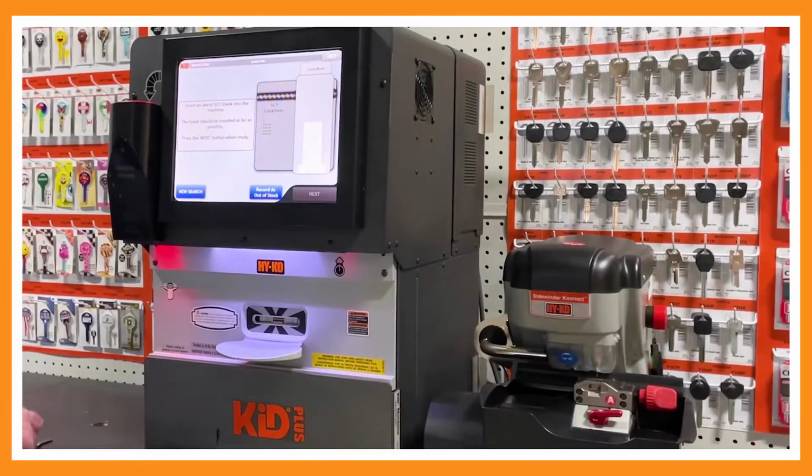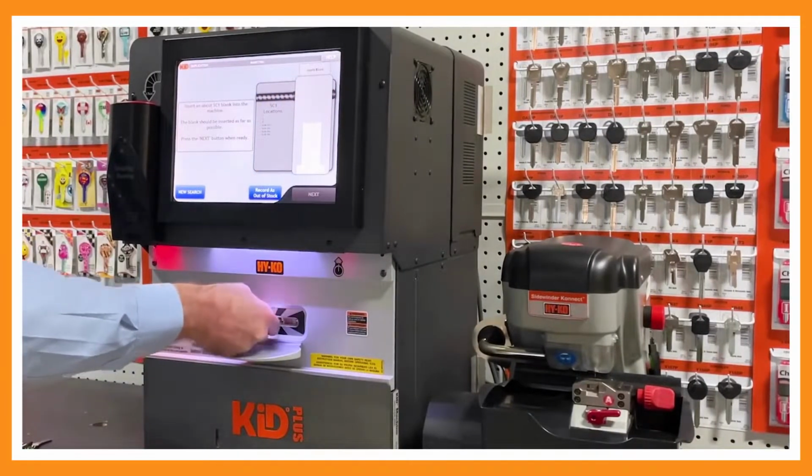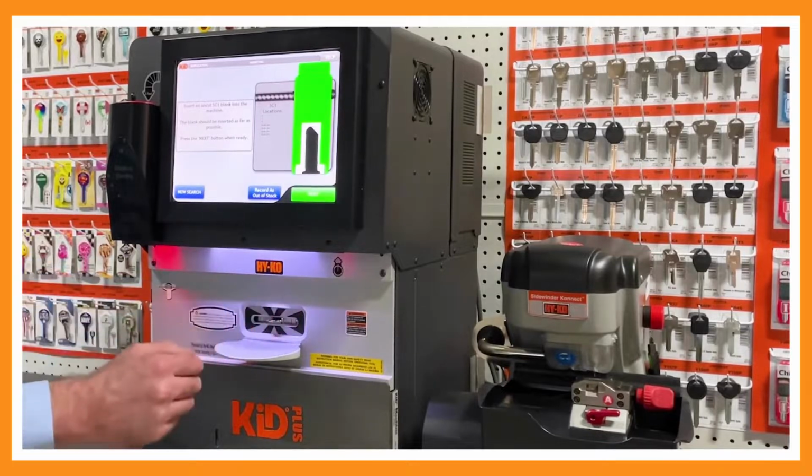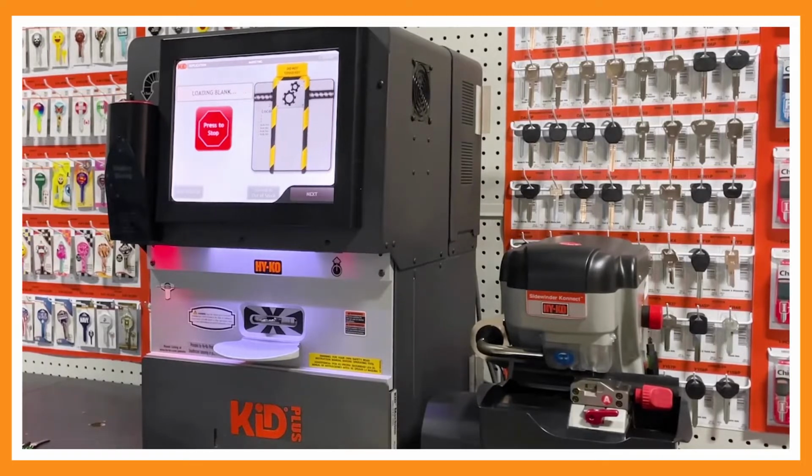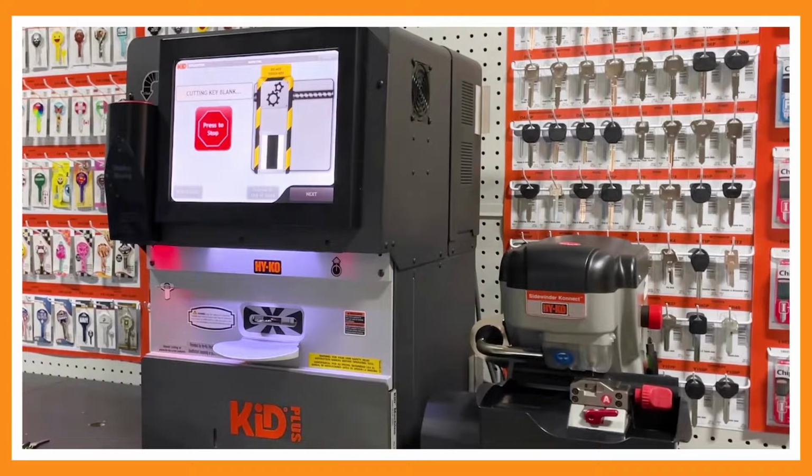The KID uses an automatic cut and verification process. All the associate has to do is select the blank, load it into the machine, and the KID does the rest of the work. This virtually eliminates the element of human error, drastically reducing the amount of miscut keys.